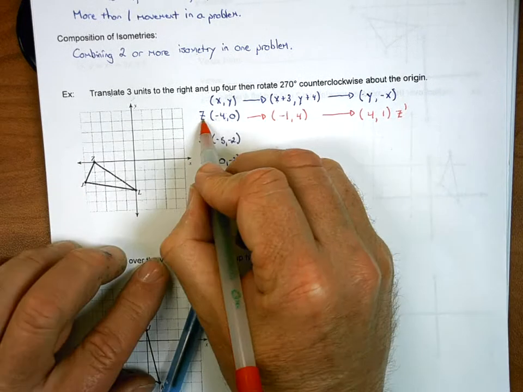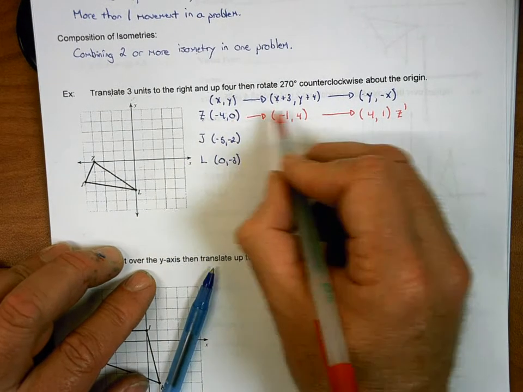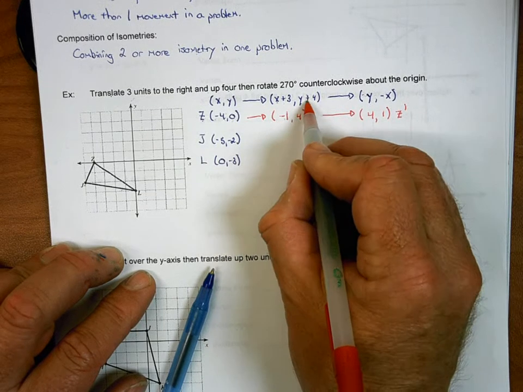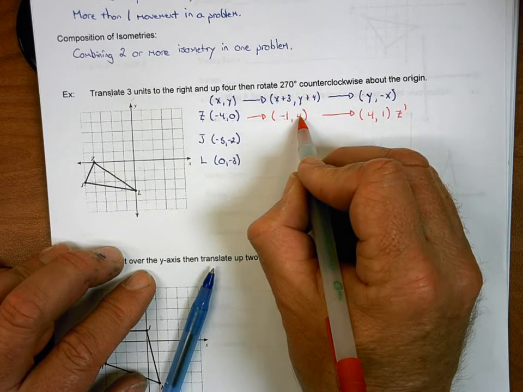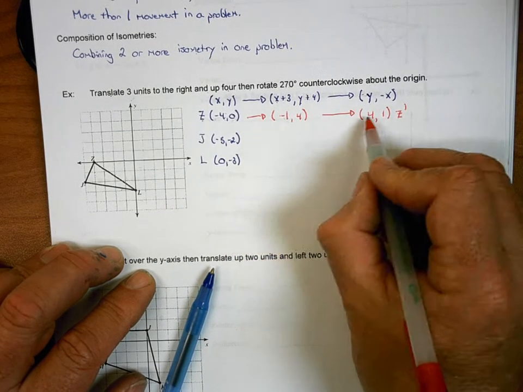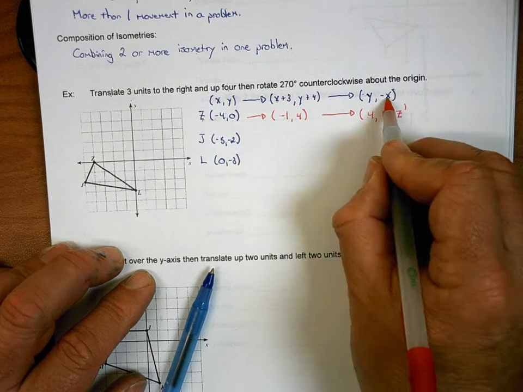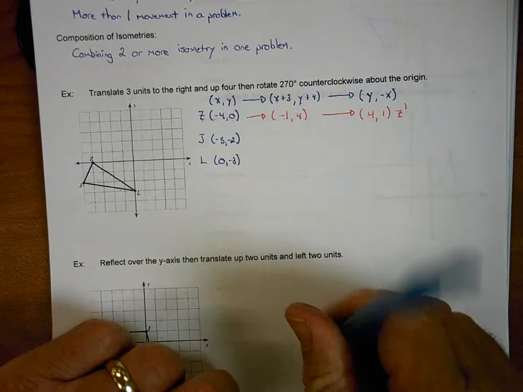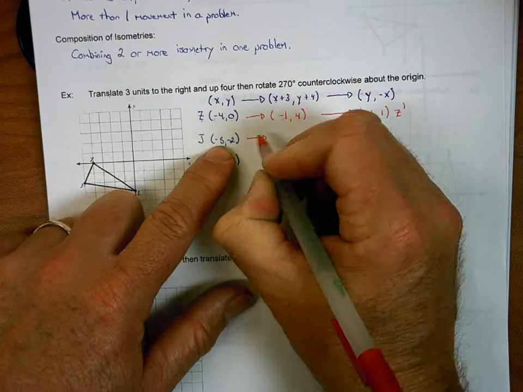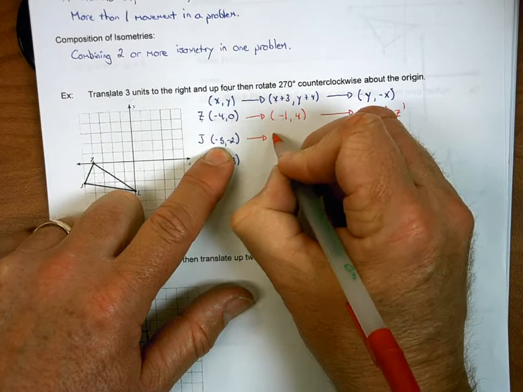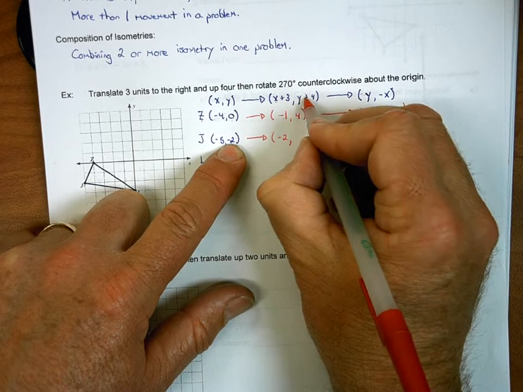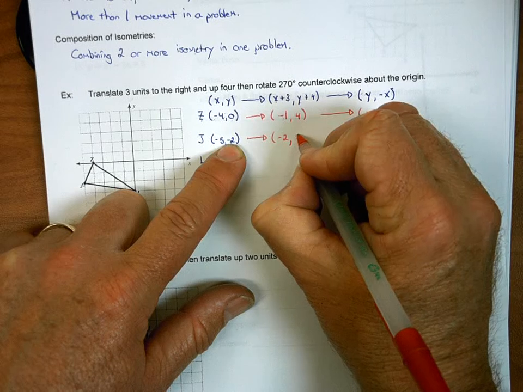So my image of Z starts at -4, 0. I move it 3 units to the right, which means I'm adding 3 to X, up 4 units, which means I'm adding 4 to Y, and then I rotate it 270 degrees, which means I flip these numbers around and take the opposite of the X. Then I'm going to do the same thing for J to see where my image J prime ends up. I start with -5 and add 3 to it, which gives me -2. Then I take my Y value, -2, and add 4 to it, which gives me +2.